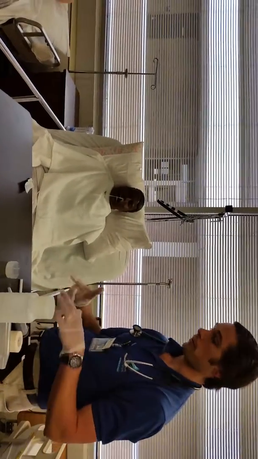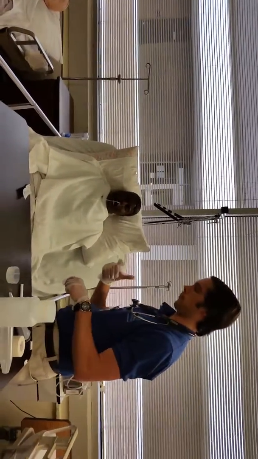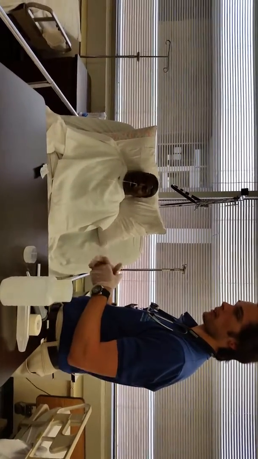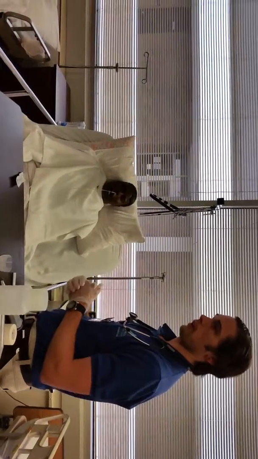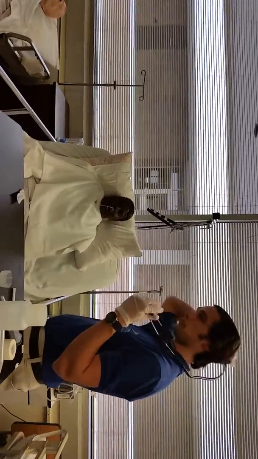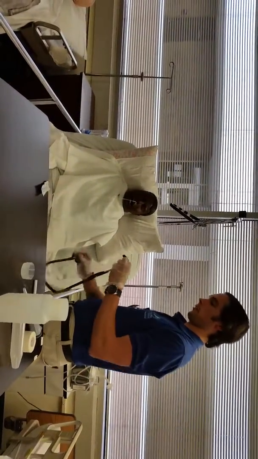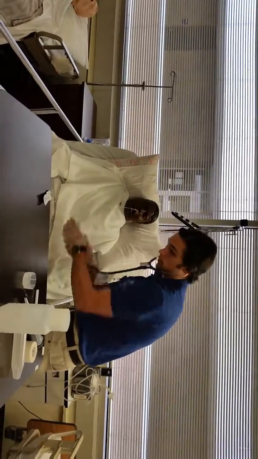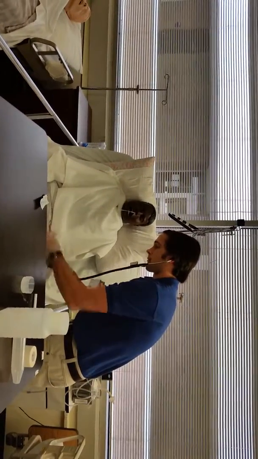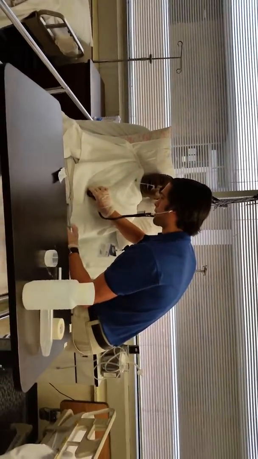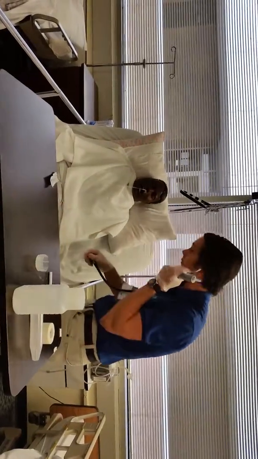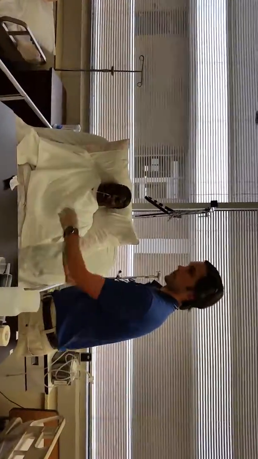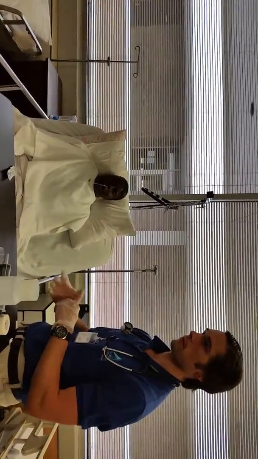I would also, to confirm placement, inject fluids, sterile water, or any kind of water, faucet water. I'd listen while injecting. Then you can also confirm placement by X-ray, and then I would measure it. Measurements fine, and then compare it to previous measurements.